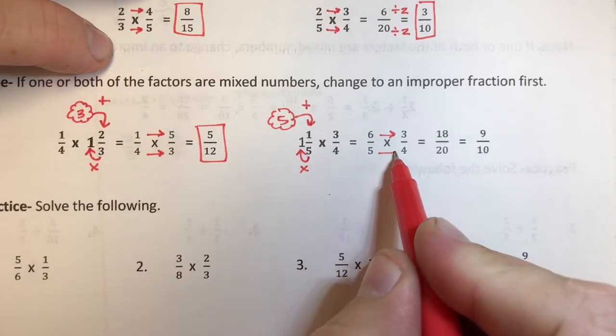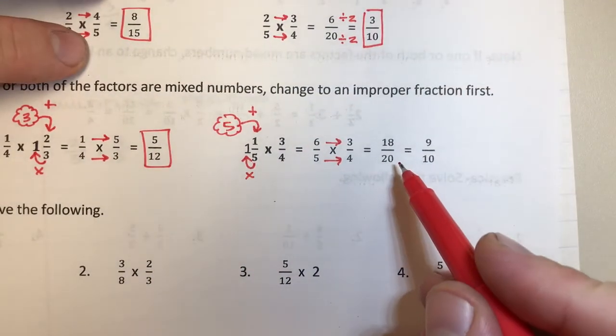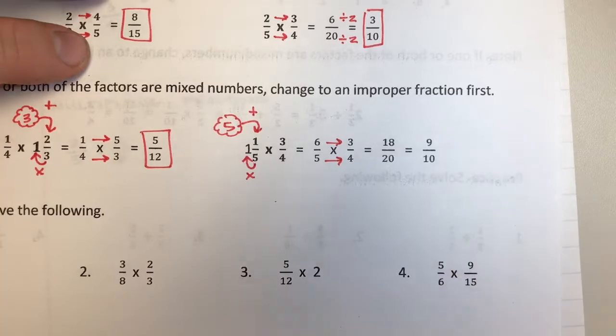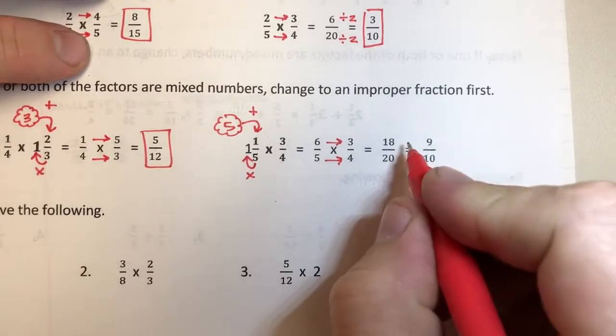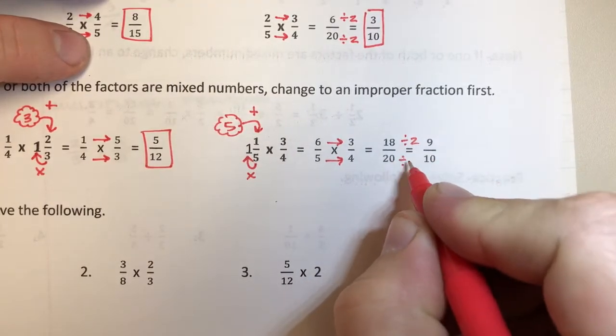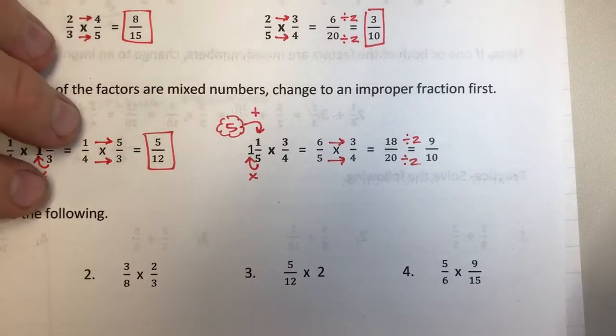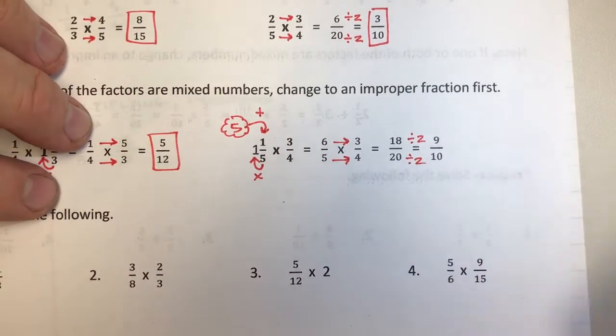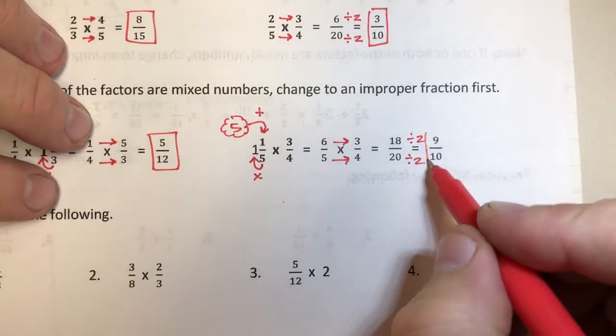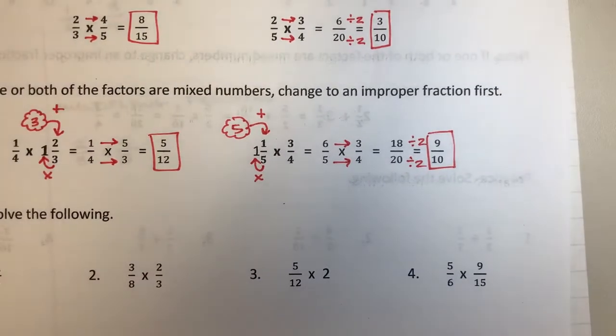We multiply straight across, and in this case, we get a fraction that can be simplified again. This one can also be divided by 2. We don't always divide by 2. We just divide by 2 if we can. So in this case, we could divide 18 and 20 both by 2. So we simplified it to 9/10. That's the basic idea of multiplying fractions.